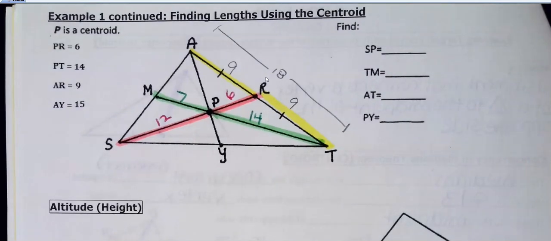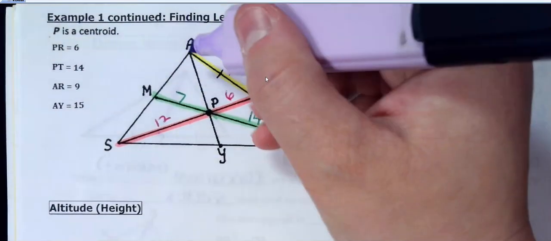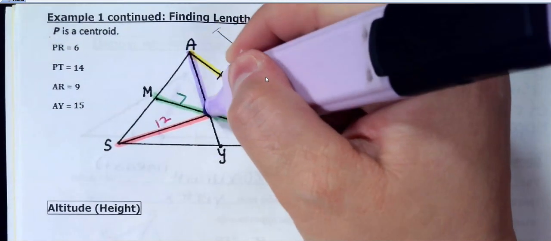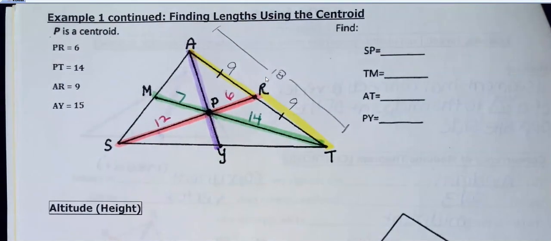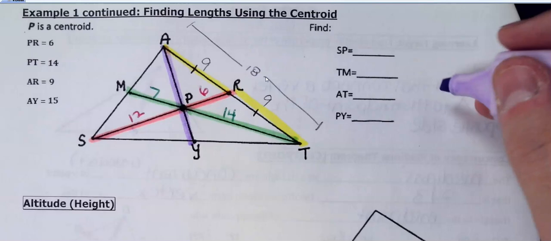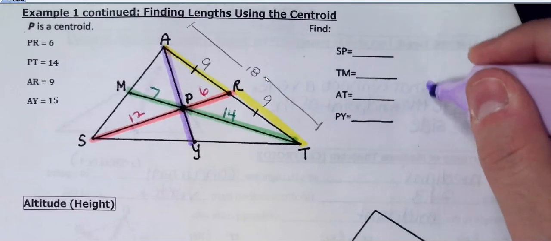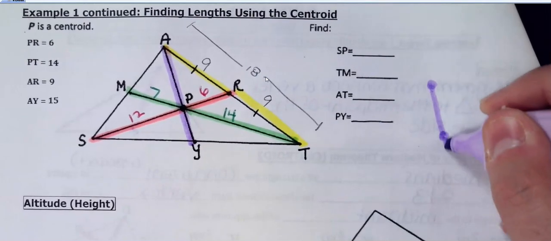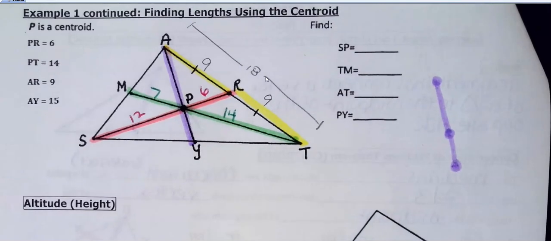Okay, now the third thing, or the last thing they give you, the fourth thing, is that AY is 15. Okay, now we have not had one like this. So AY is actually the entire length of a median there. All right, let me pull this to the side just a little bit. So I'm going to redraw that median A to Y there.